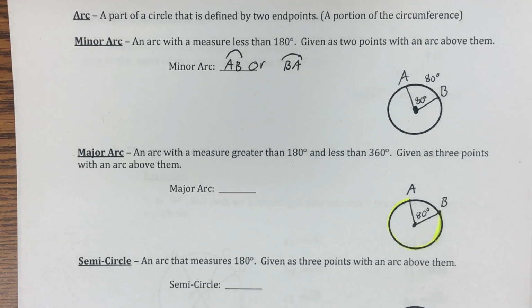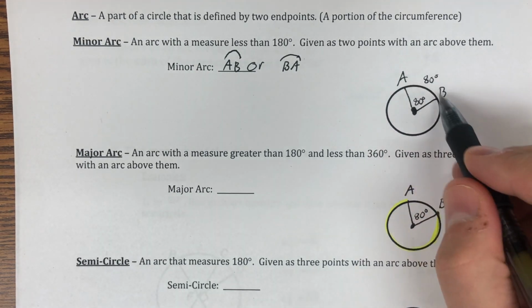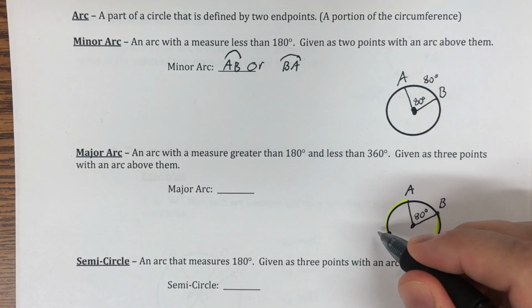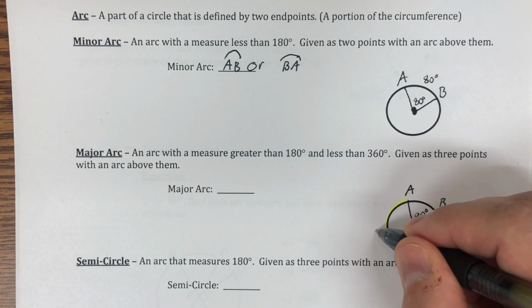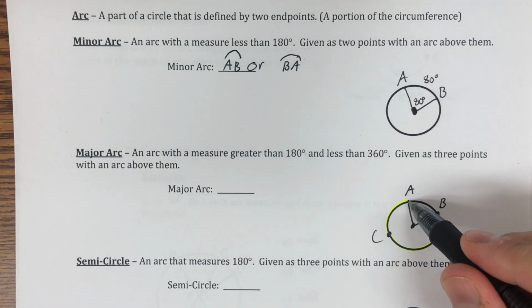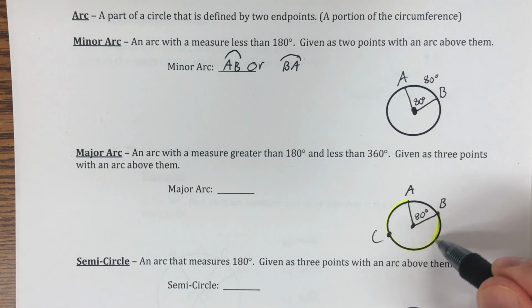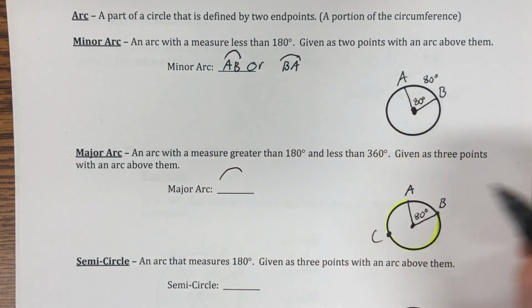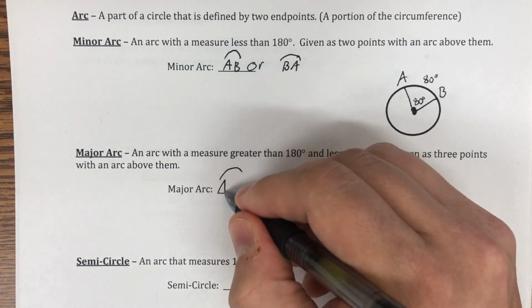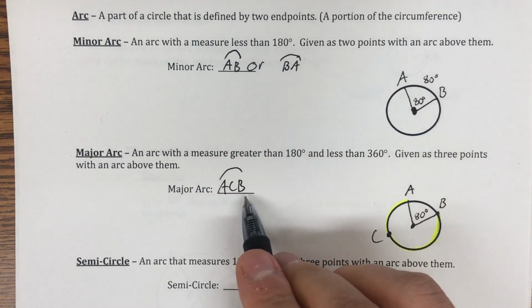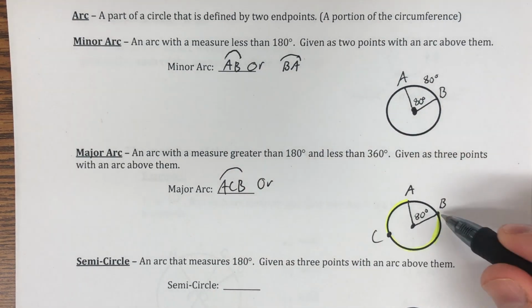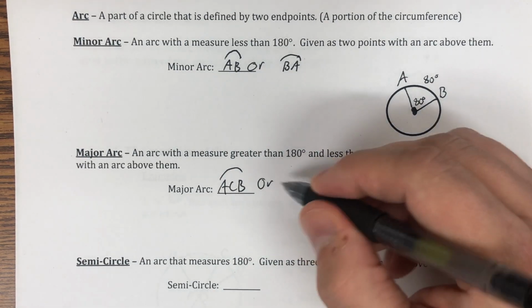Now to name a major arc, we have to have a third point so we know which direction we're going. The minor arcs are only named with 2 points, but the major arcs have to be named with 3. So I'll call this point C. So we'd go from A to B, but we pass through C. So I would name it using 3 points, A, C, B. The endpoints are still A and B, but it passes through C on the way. I could also go the other direction and call it arc BCA.